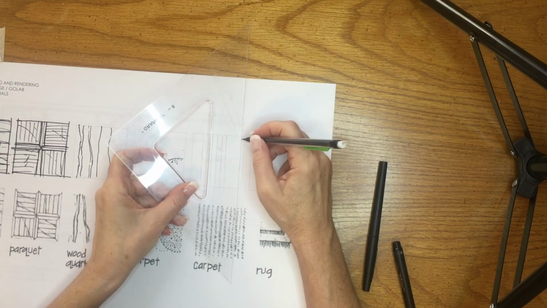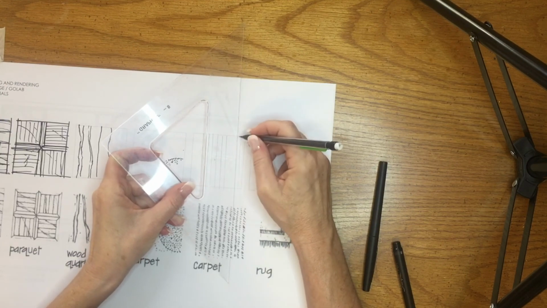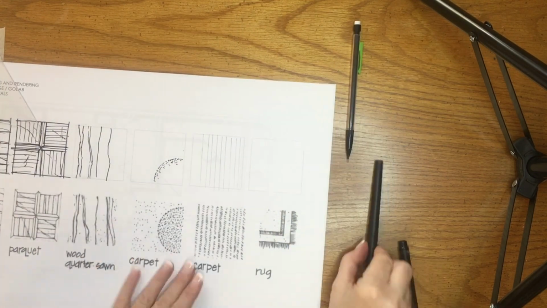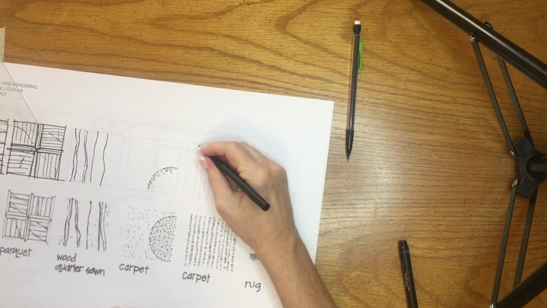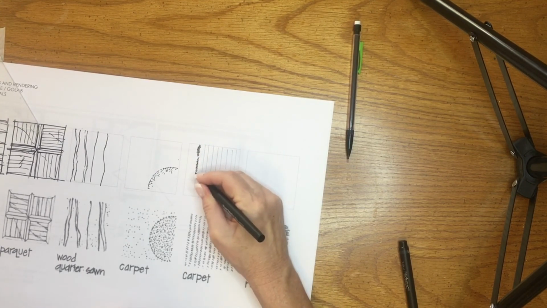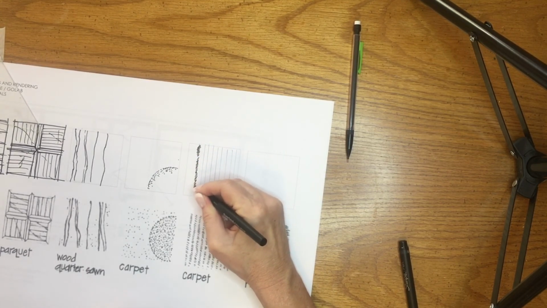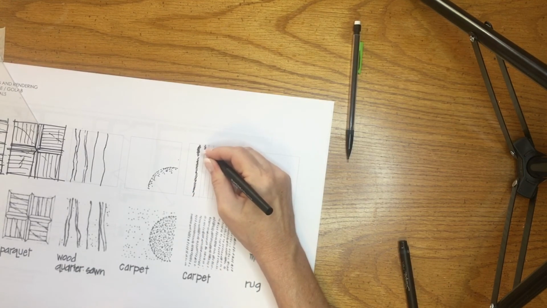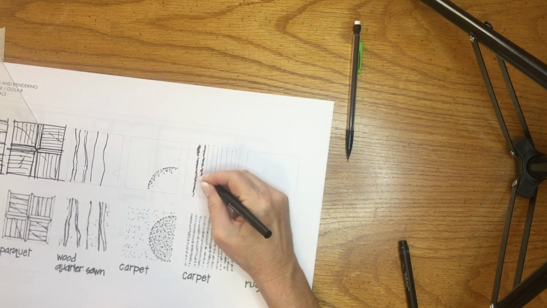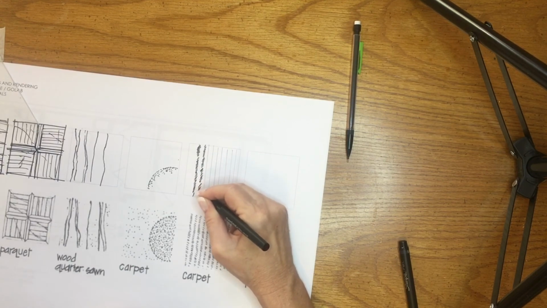So I should really be just pulling away from that. And then go through. You can bring in your crosshatch. And then that's going to make this suggestion of something like a sisal or woven rug.